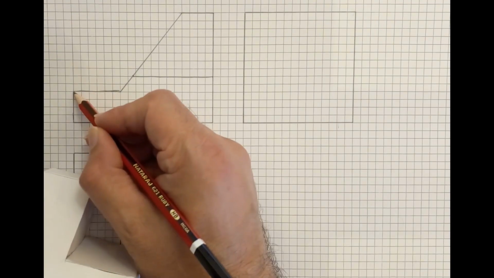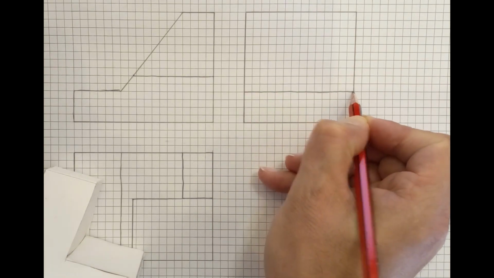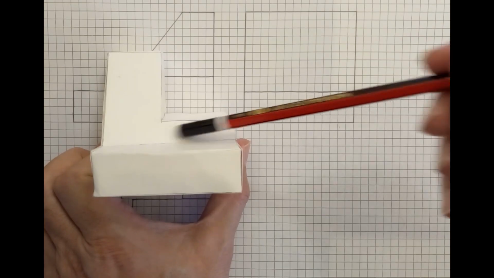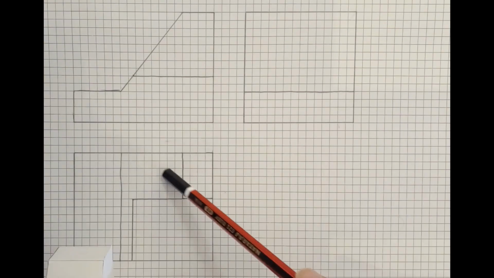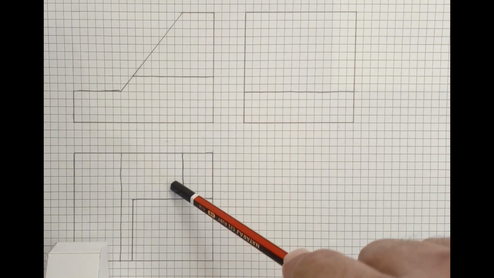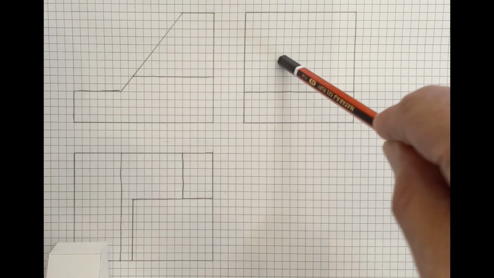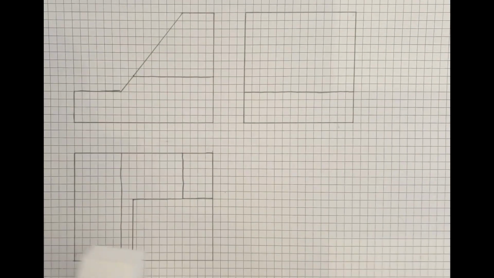So aligned with this point, I will draw a horizontal line like this. So this rectangle is this one. Above this rectangle there is an L shape. This L shape is inclined, so it is showing as an L shape but with a dimension that is not the true dimension in the top view, and the same in the side view, while in the front view it is represented by this line.